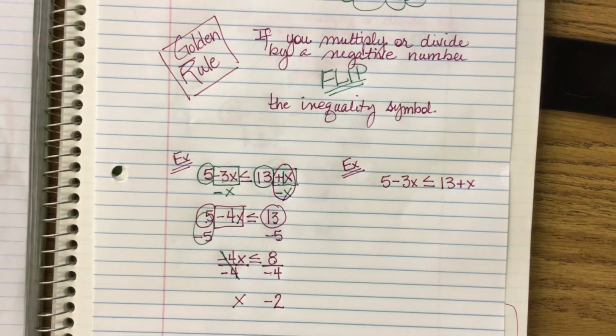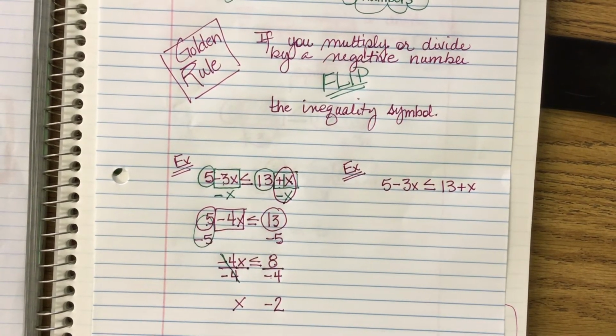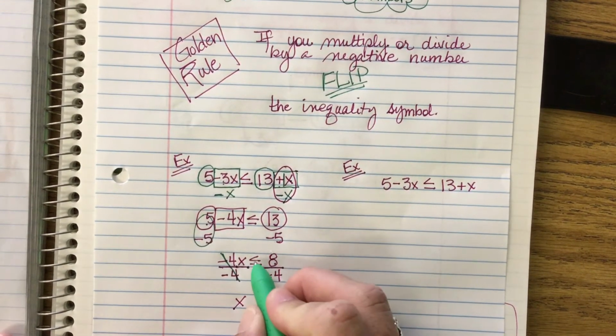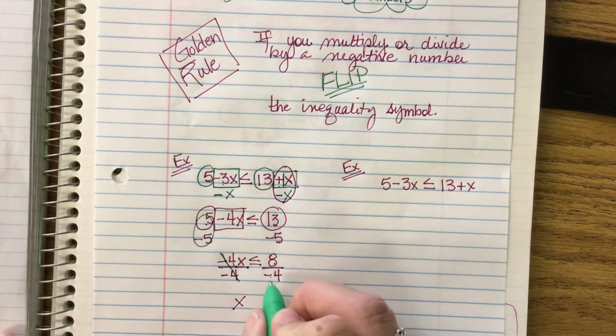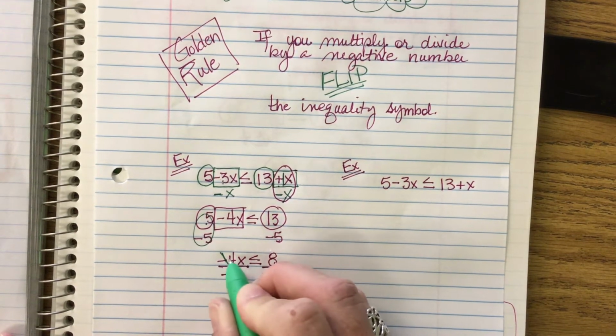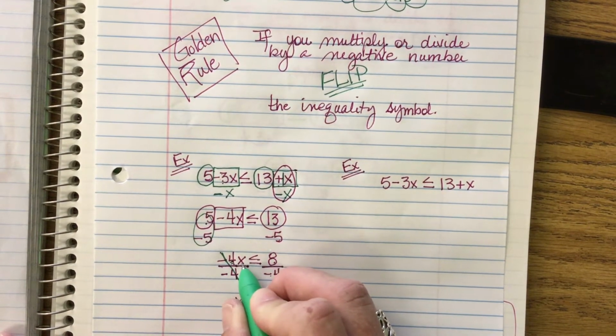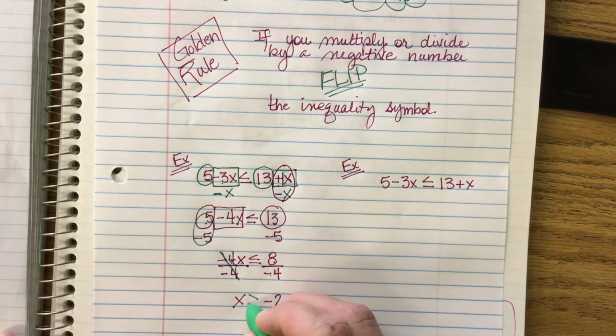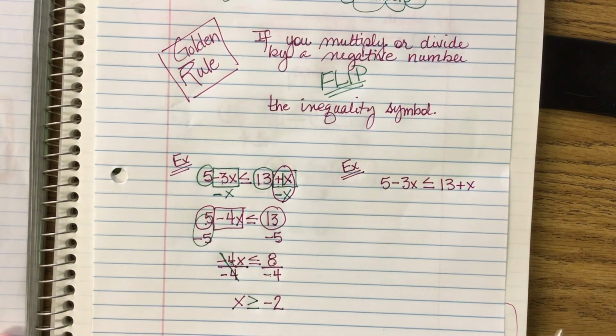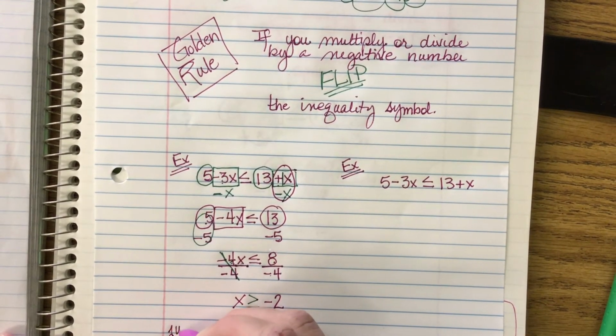Okay, so if you were to justify this, now we know that we have to do something special with the sign. If I divide by the negative 4, the number that is in front of that coefficient, then I always switch the sign the other way. Okay, let's justify.